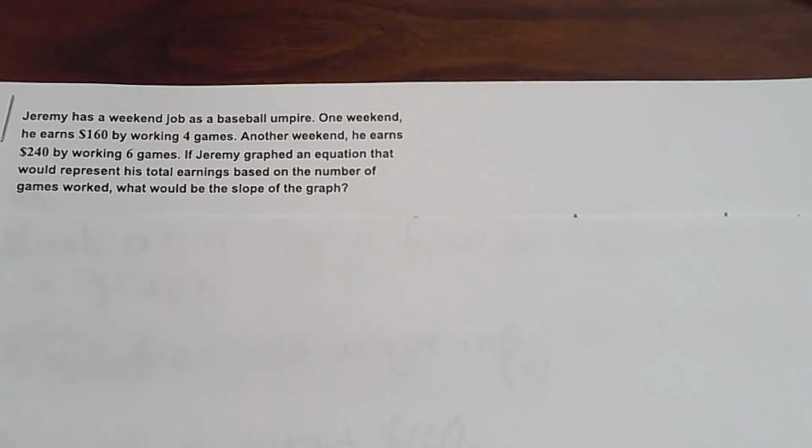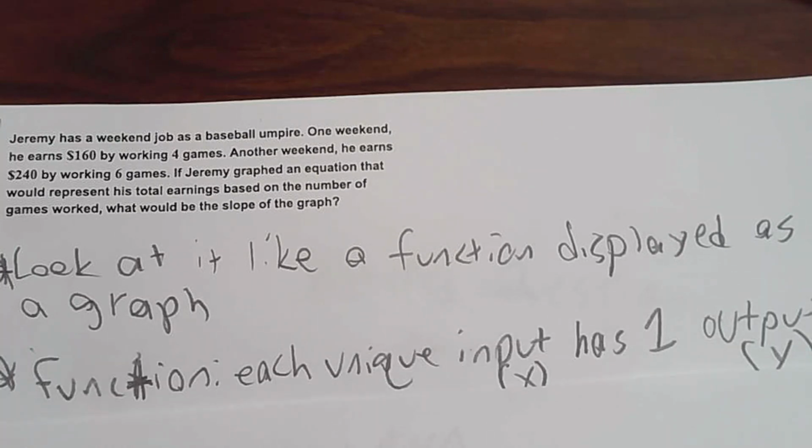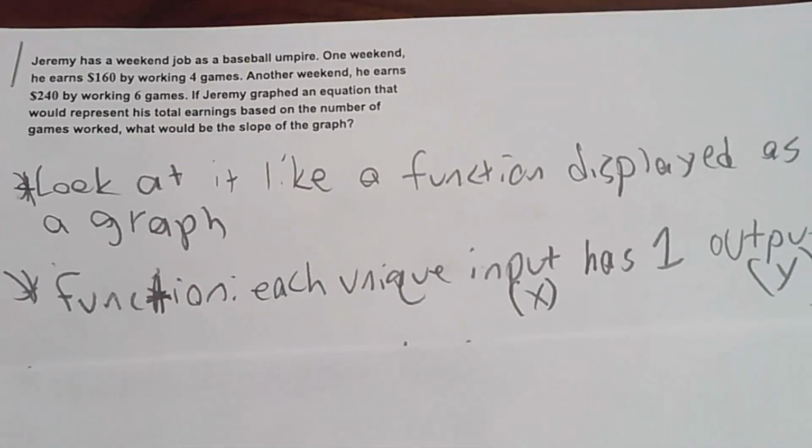There's 2 approaches you could take here. The first one that they're hoping you'll take follows more along with all the learning you've done with slope. We're going to look at it as if this is a function. He's made a mathematical function, and it's going to be displayed as a graph. Remember, on your function, each unique input has one output.